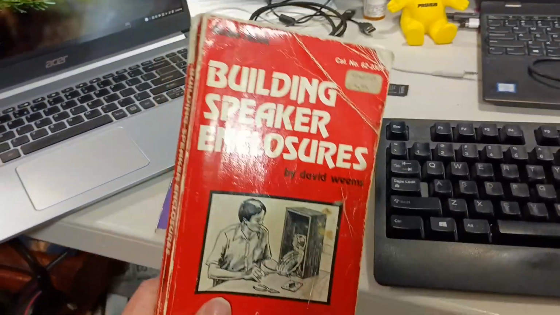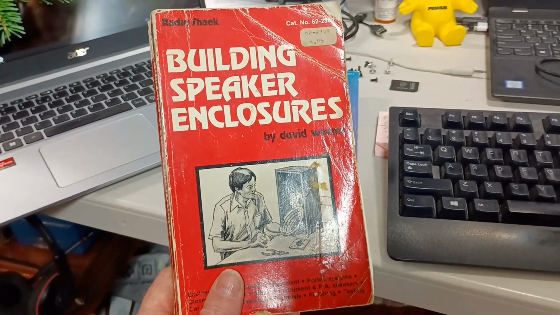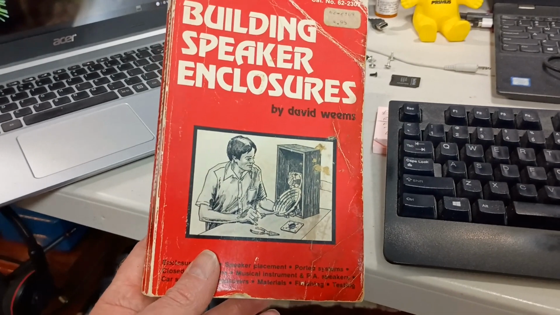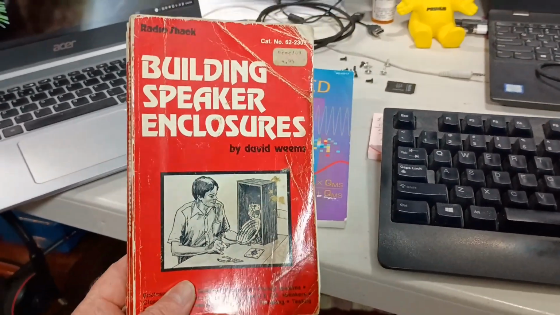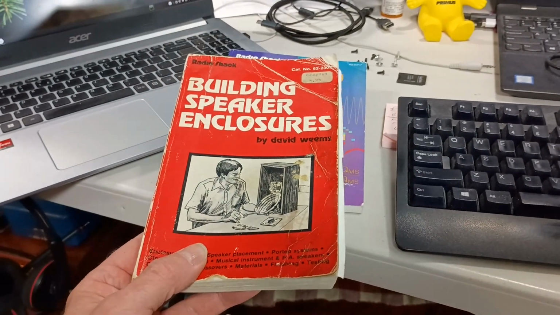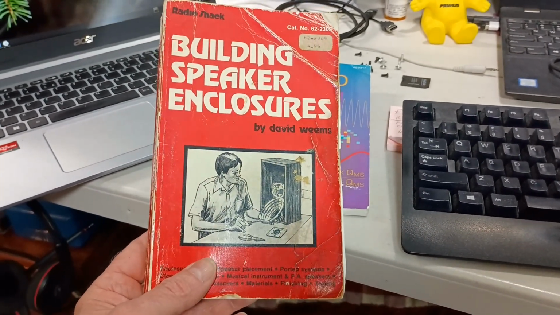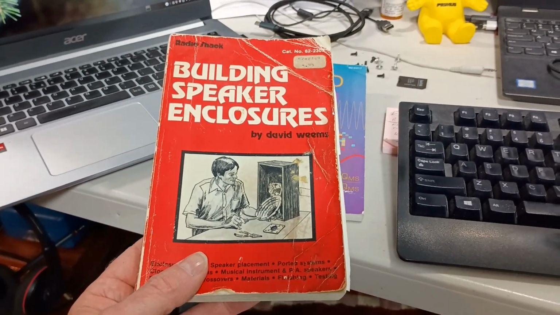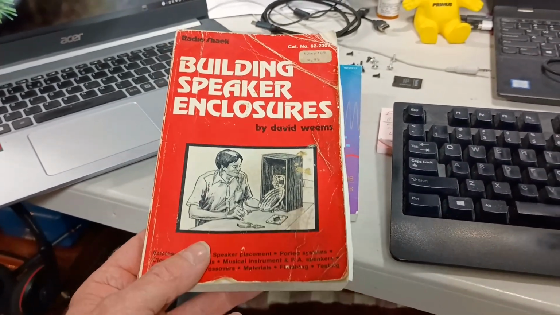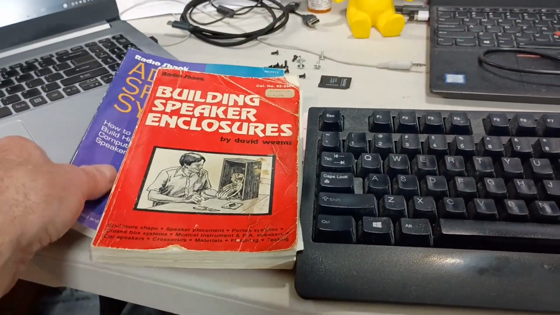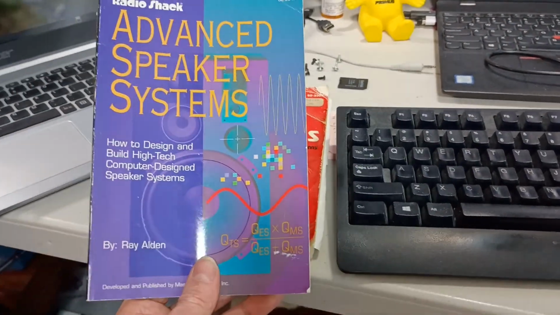So this book is probably about 40 years old. It's written by David Weem. It's a really good book. You can probably still find it on Amazon or eBay if you look. But this was my first foray into speaker building. And I built 3 or 4 of the projects in this book. All total, I've probably built 4 or 5 sets of speakers, some of them not matching the projects in this book. And then I went back and got this when it became available.